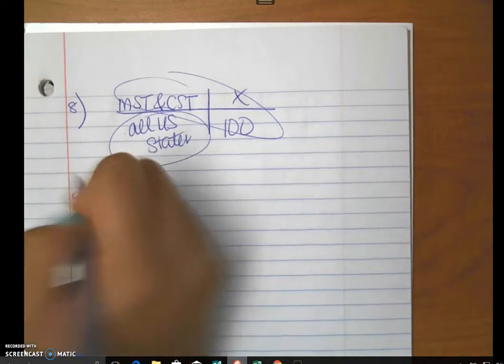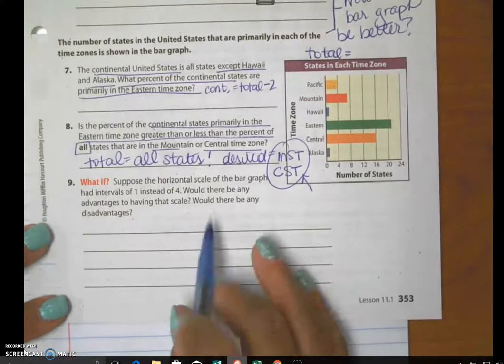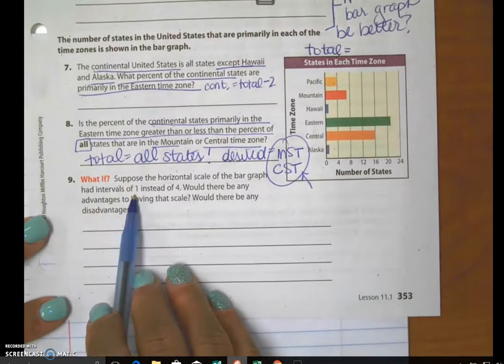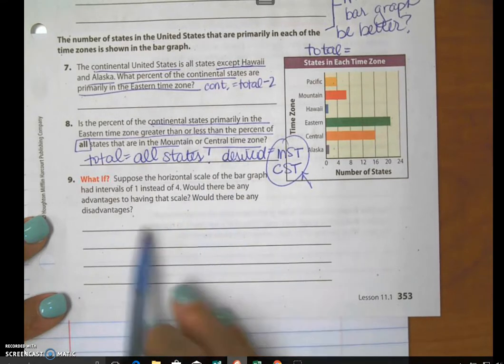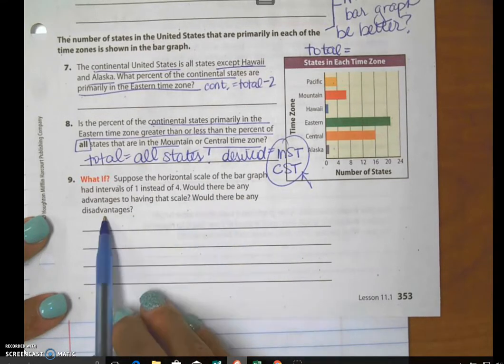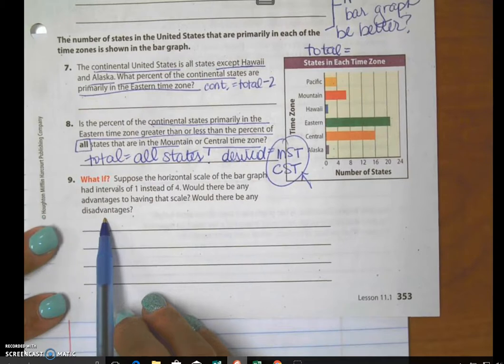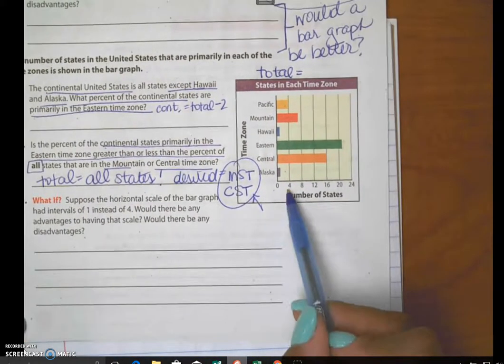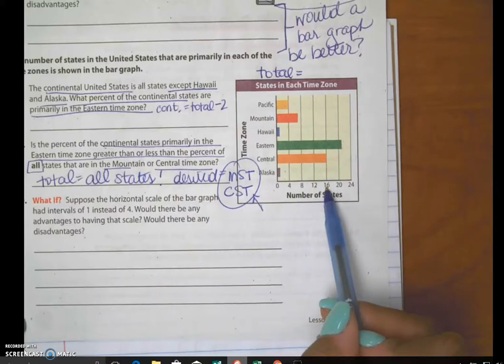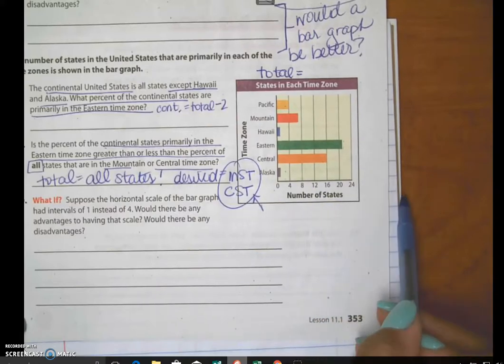Number 9. Suppose the horizontal scale of the bar graph had intervals of 1 instead of 4. Would there be any advantages of having that scale? Would there be any disadvantages? So instead of counting by 4s, you're counting by 1s, 2, 3, 4, 5, 6, and so on.